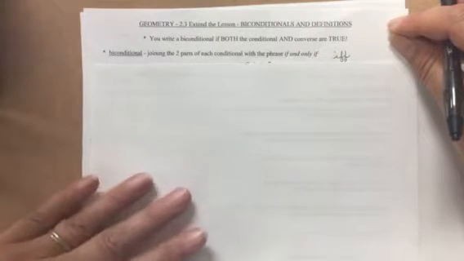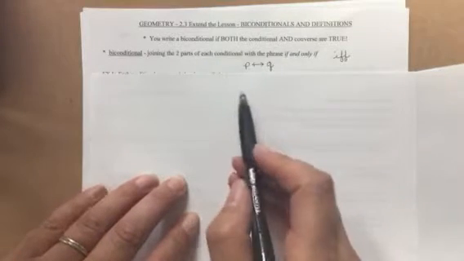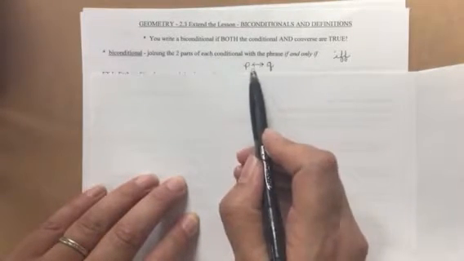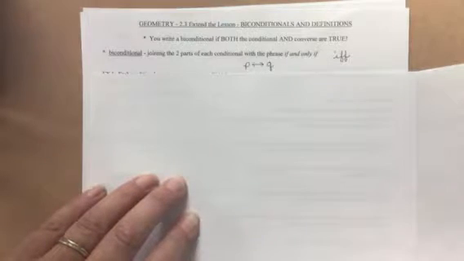All right, this is lesson 2.3, extend the lesson on biconditionals and their definitions. You write a biconditional if both the conditional and the converse are true. A biconditional joins two parts of each conditional with the phrase "if and only if." Often we abbreviate "if and only if" as IFF. The symbol for a biconditional, P implies Q and Q implies P, is actually just written with a double-ended line segment or arrow. Okay?